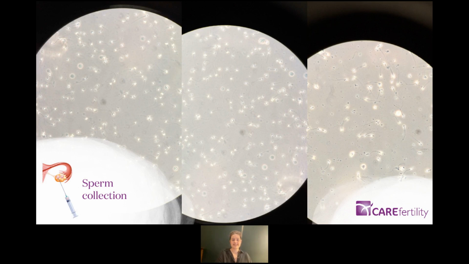So we've collected the eggs, and they're safely in the lab, and now we need to get the other part, which is the sperm. Sperm can be collected in a number of different ways, but usually it's just a sample produced either on-site or off-site. At the minute, the majority of patients are asked to produce the sample off-site just because of COVID. So you'll be provided with a pot, and we'll ask you to produce your sample and bring it to us on the day of the egg collection.